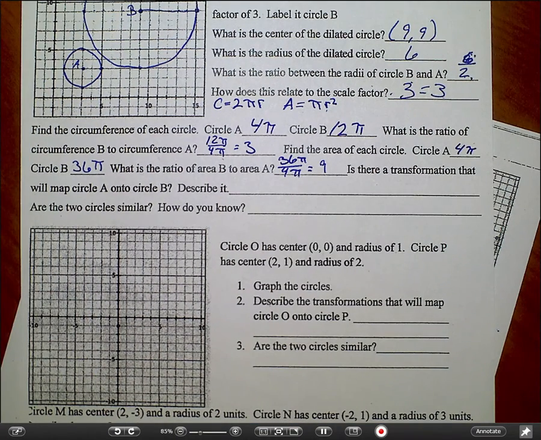Now, you'll see in a minute why this works out like this. It's not going to be the same as the scale factor because area is two-dimensional. It's length times width. That's the reason why I always say area is always squared. So the units are squared. All the time when we're doing this, you're always going to have the unit squared.